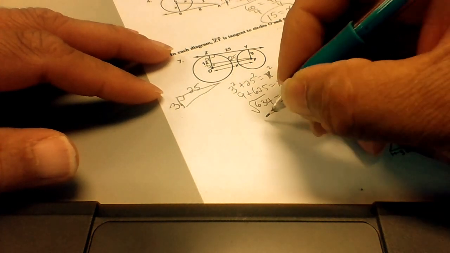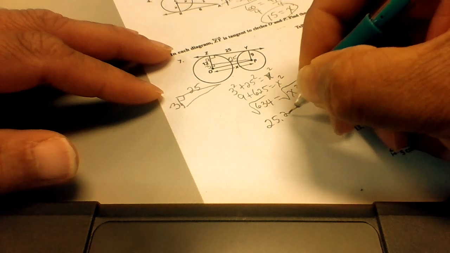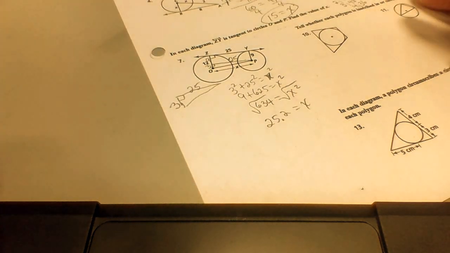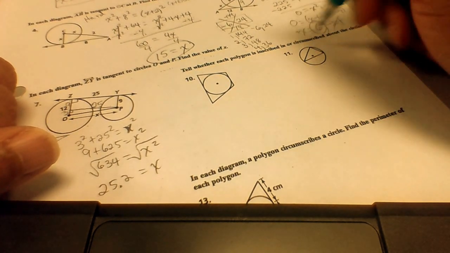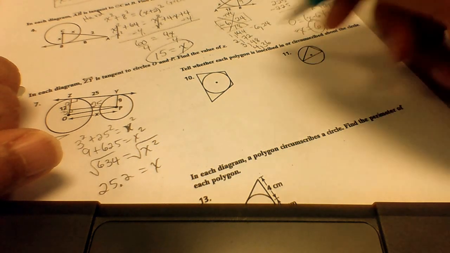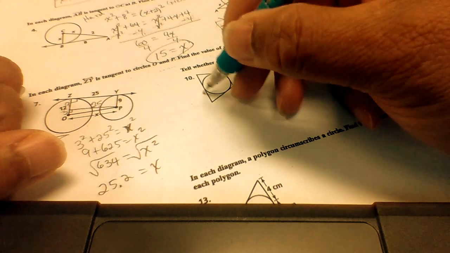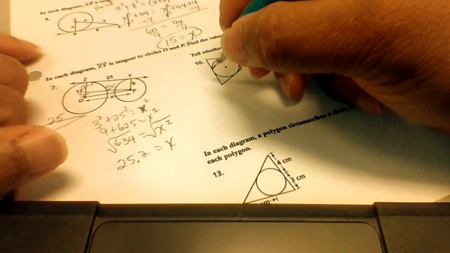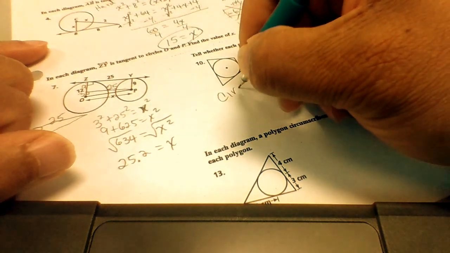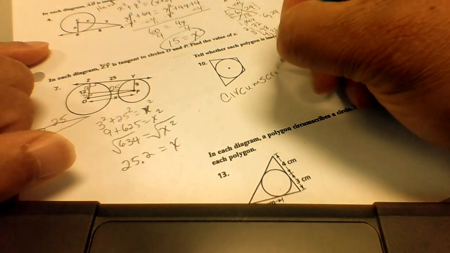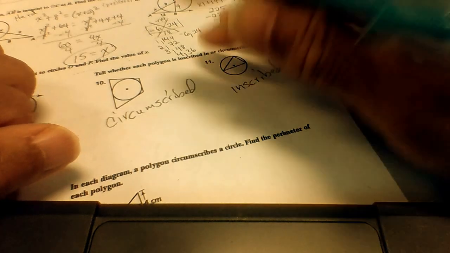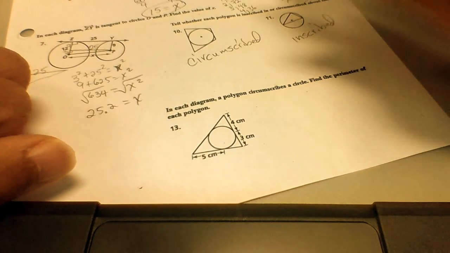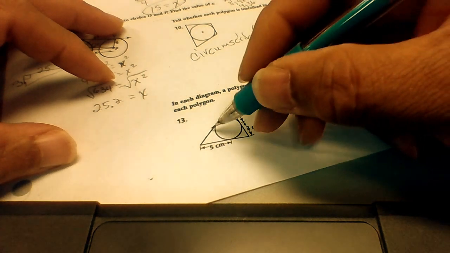And so 9 plus 625 is going to equal x squared. So 634, and I'm going to have to take the square root of that, is equal to x squared, and take the square root of that. So I get 25.2 is equal to x. This one, we have to tell whether it's inscribed or circumscribed. If the polygon, so the polygon is on the outside of the circle, so it is circumscribed. And here the polygon's on the inside, so it's inscribed.